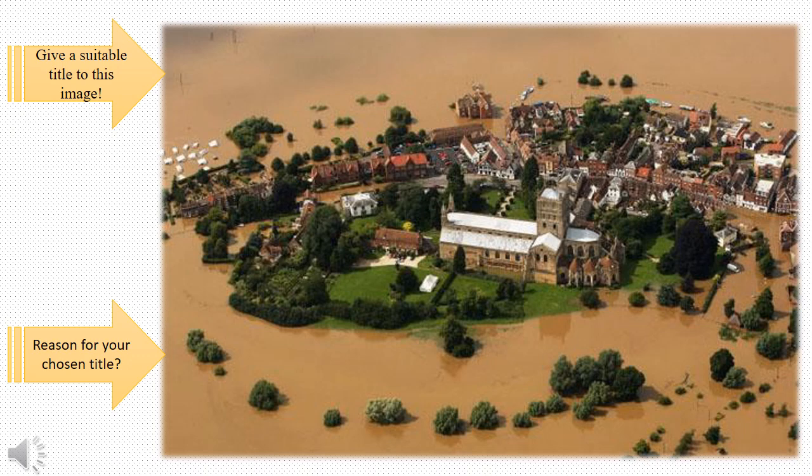Okay, let's get over another practice. Just look at this beautiful picture. What you're supposed to do is give a suitable title to this image. Once you write your title, what you have to do is to give some reasons for your chosen title.